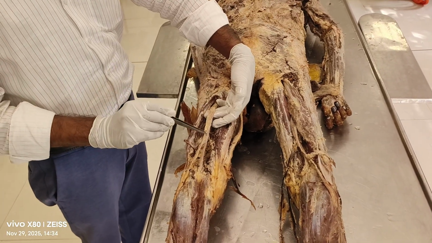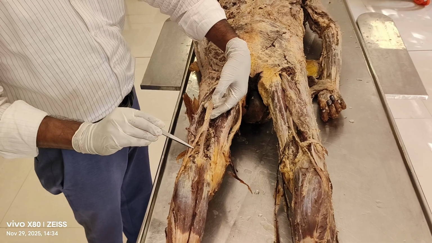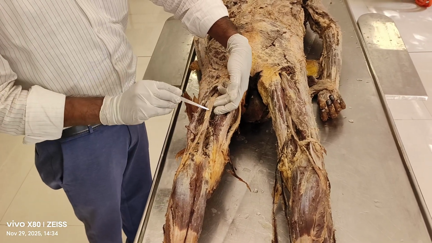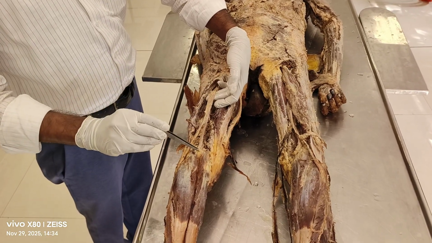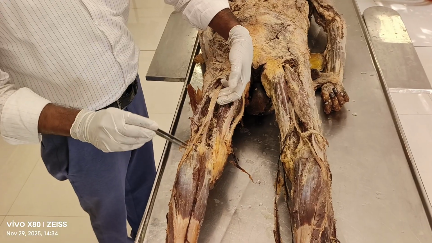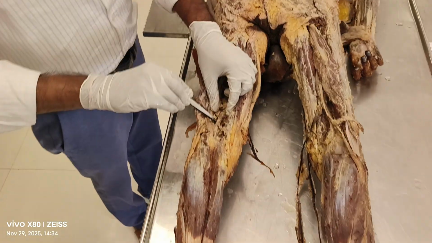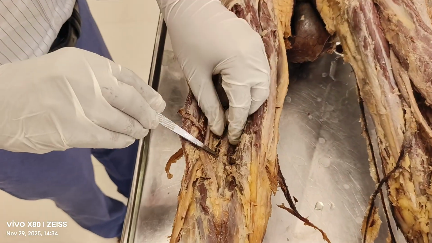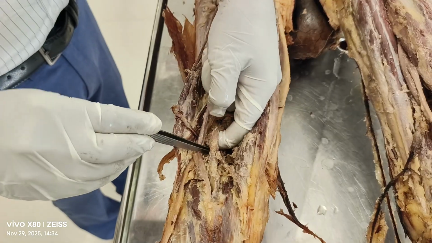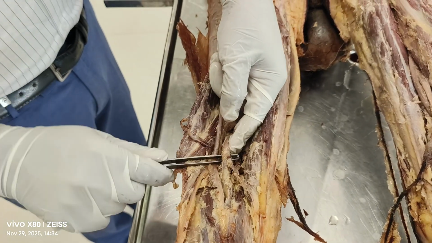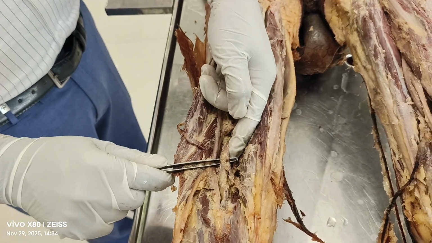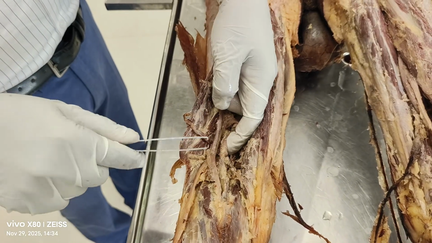This is the sciatic nerve, where the tibial nerve is there and the common peroneal nerve is there. This is the tibial nerve, and this is the common peroneal nerve. You can see all these. When we go to the deeper side of the popliteal fossa, one content of the popliteal fossa is the popliteal artery.